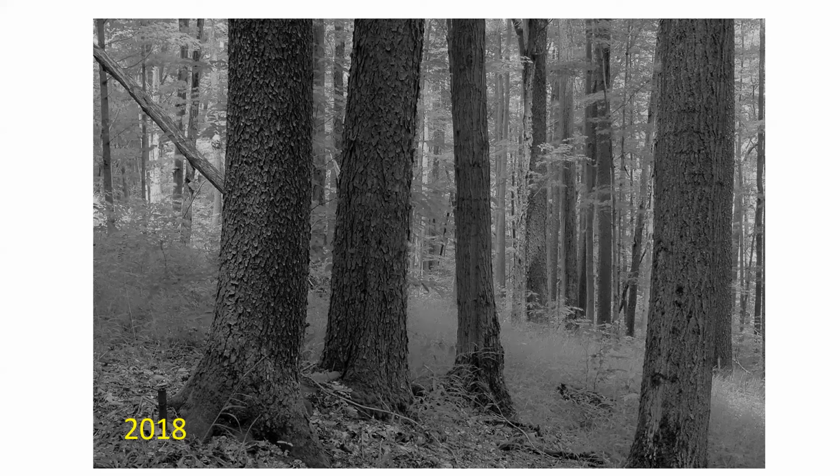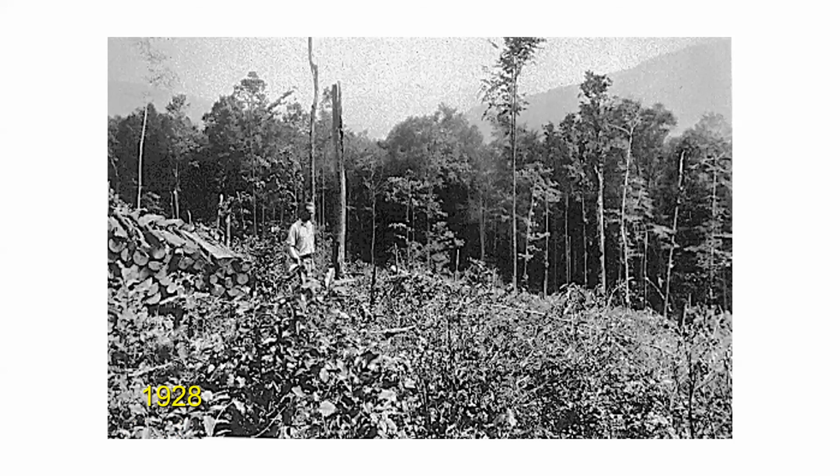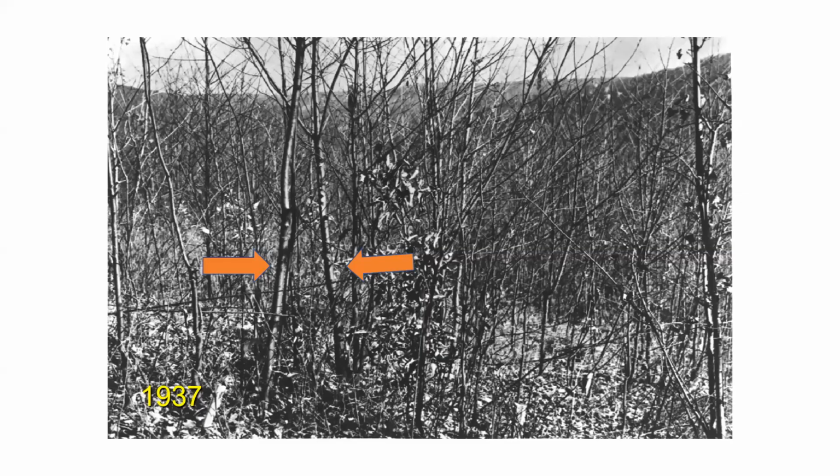But it didn't always look like this. Back in 1928, you can see there had been a harvest that has gone through and pushed that forest back to early succession. And you can see the vast amount of growth. Once that sunlight reaches the forest floor, you get a lot of growth. Within those next years, you could have thousands of trees per acre, all competing for those resources to grow, especially the light.